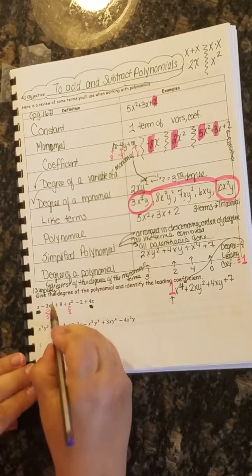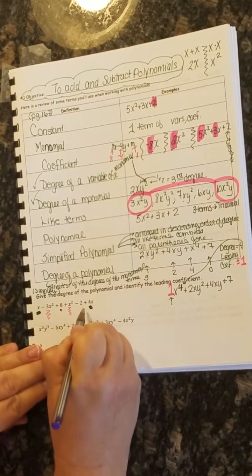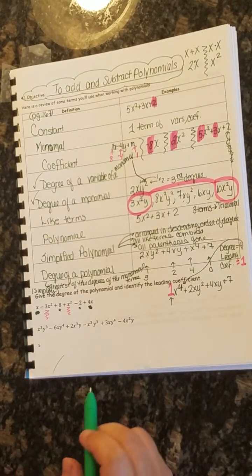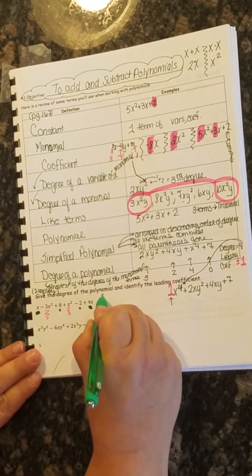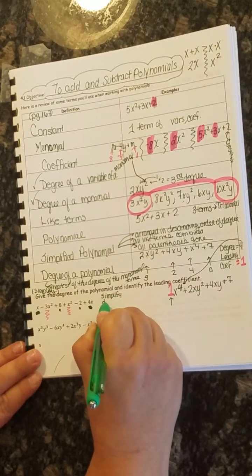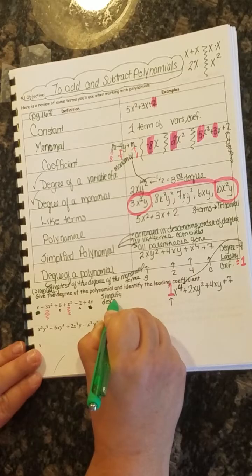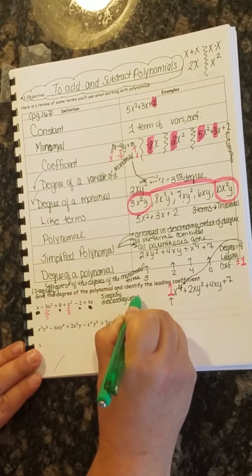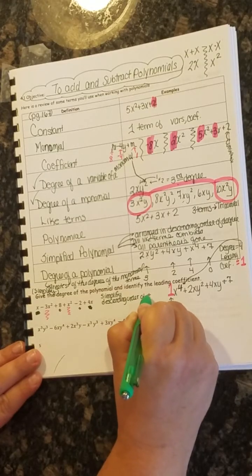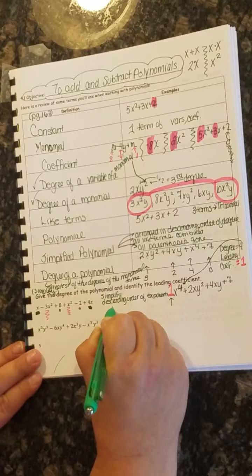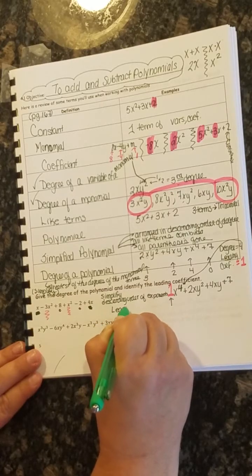And then over here, there is 8 and -2. So first I'm going to simplify them, then I'm going to put it in descending order, not descending order of coefficients, descending order of degree, so looking at their exponents. And then I'm going to give the leading coefficient.